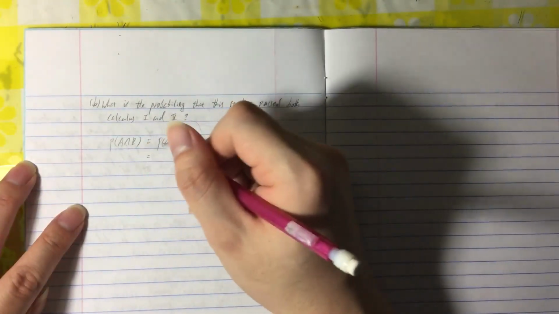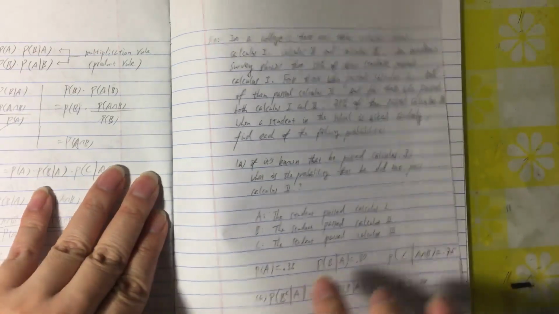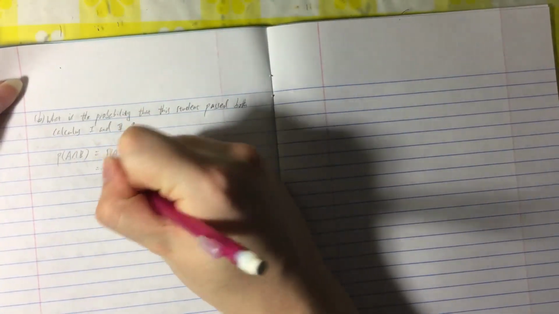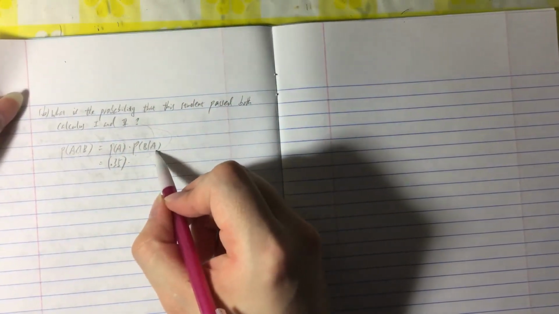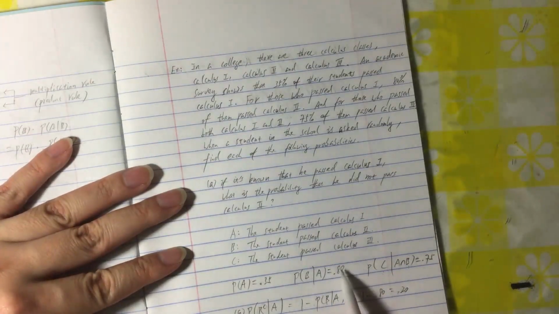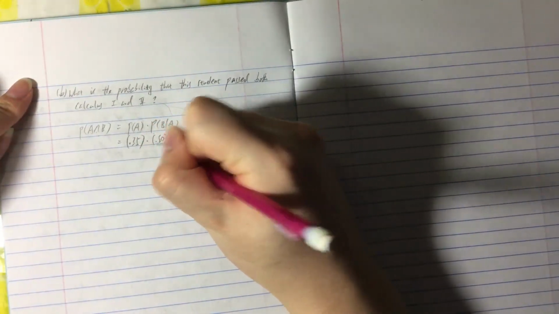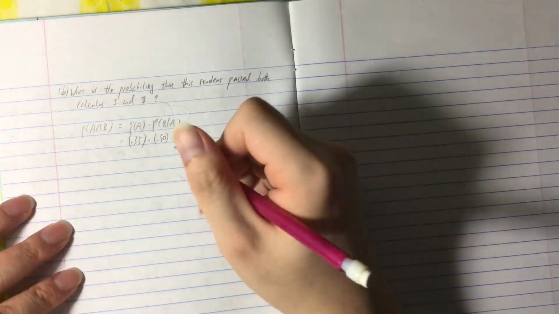Then probability of event A, the chance that a student pass calculus 1, is 0.35. Times probability of B given A. If the student passes calculus 1, the chance he passes calculus 2 is 80%, 0.80. Multiply 0.35 and 0.80. Here I use my calculator, I get 0.28.